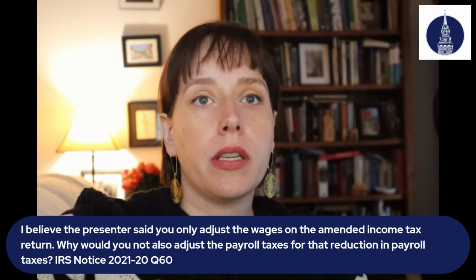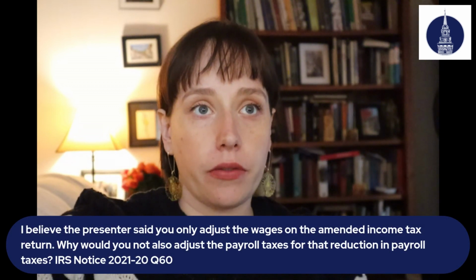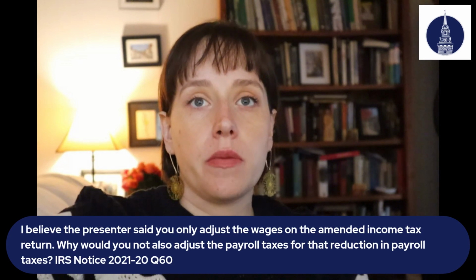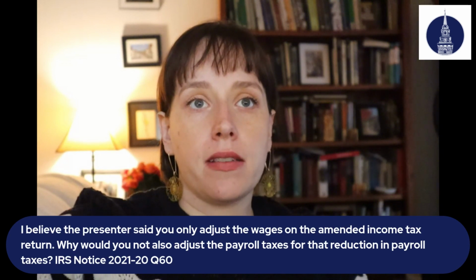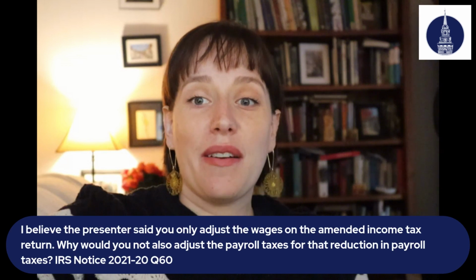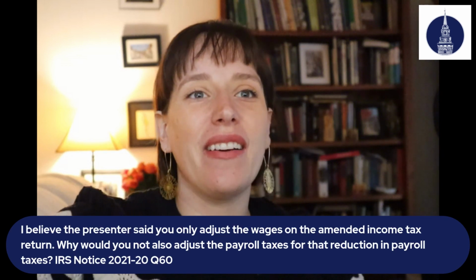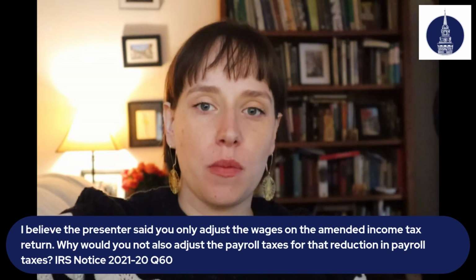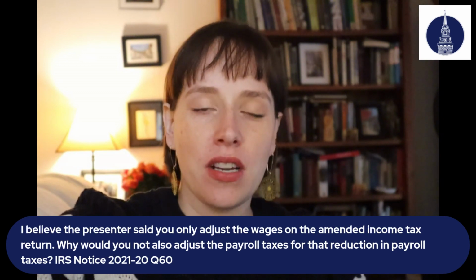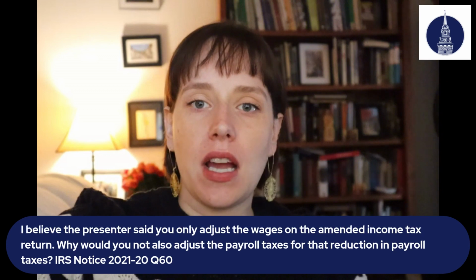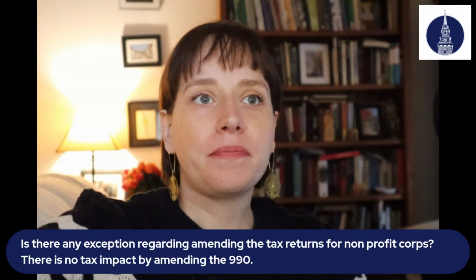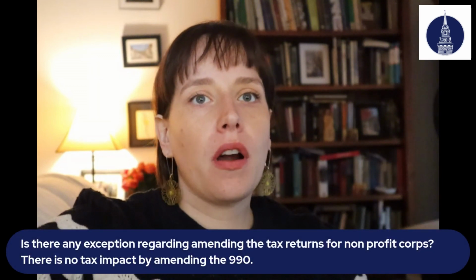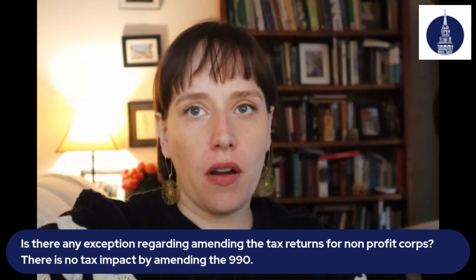I believe the presenter said you only adjust the wages on the amended income tax return. Why would you not also adjust the payroll taxes for the reduction in payroll taxes? The answer is because that's what the IRS wants us to do. So it's IRS Notice 2021-20 question 60 addresses this. You don't adjust the payroll tax deduction. You just adjust the wage deduction for the amount of the credit benefit. So there you go.